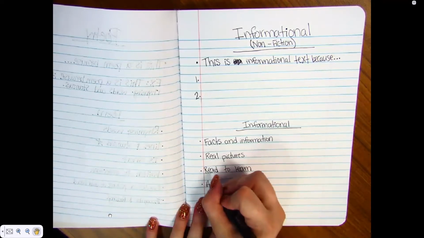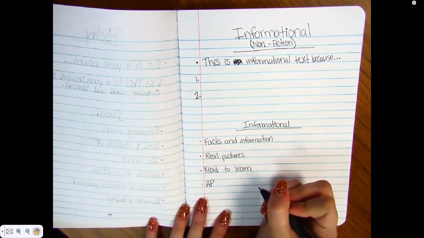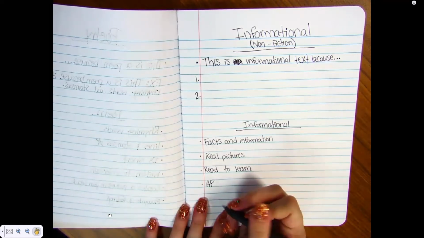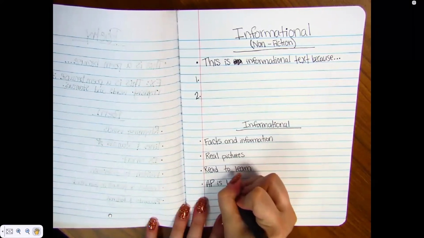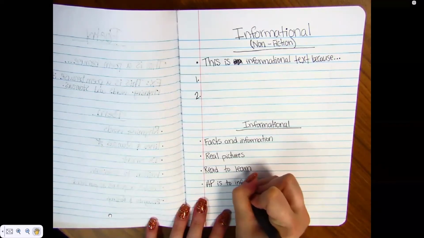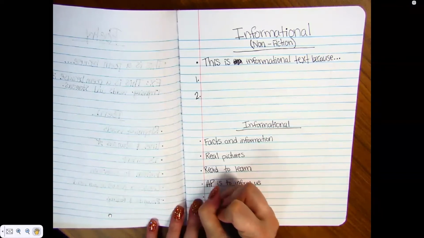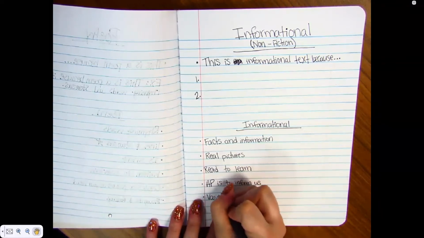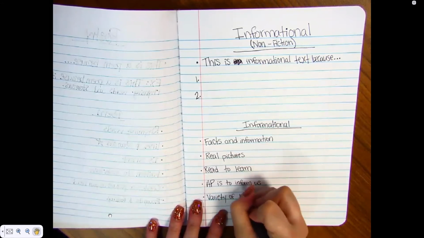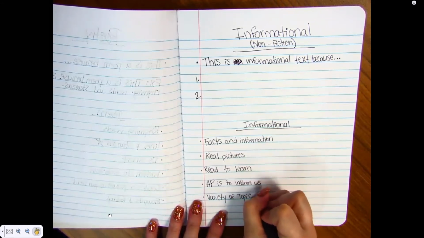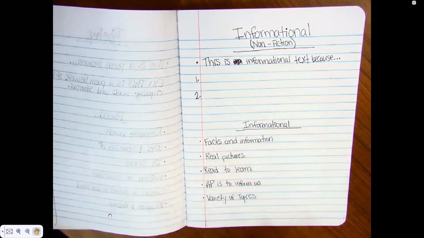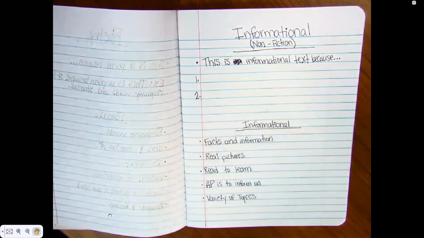I'm gonna put AP. So AP means author's purpose, but I'm just gonna write AP so we don't have to write out author's purpose. And then topics. And then I'm not going to use the other ones, the headings, the main idea, and the text features, because we haven't technically learned that yet. So I don't want to add that to our characteristics just yet. I mostly want you to just look at these 5 things.